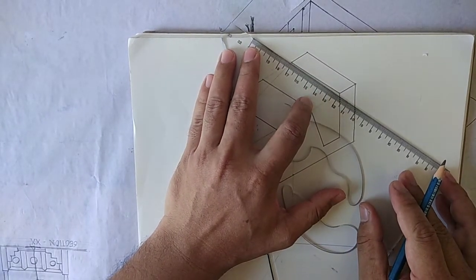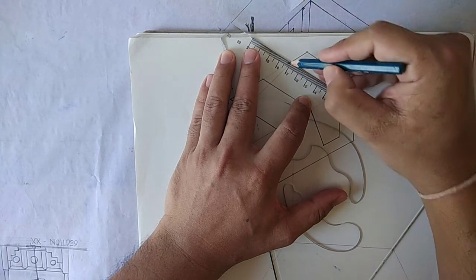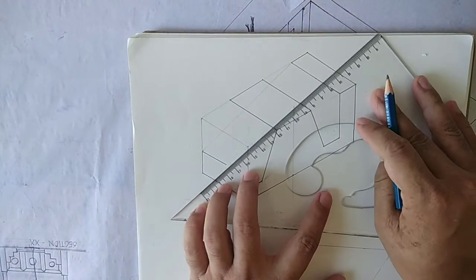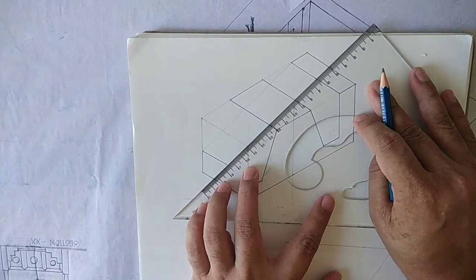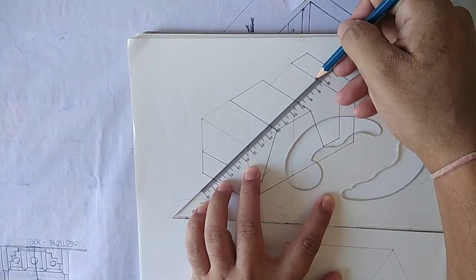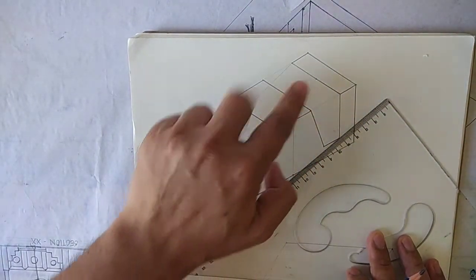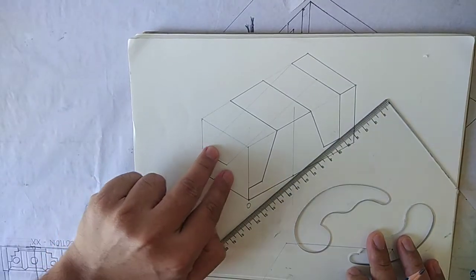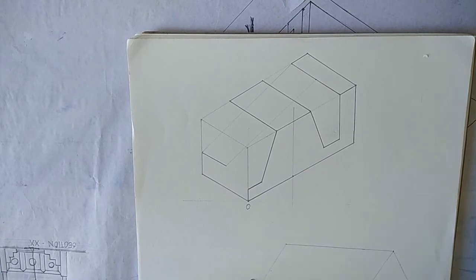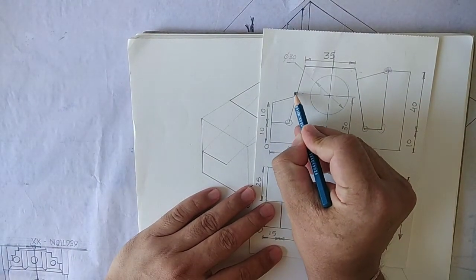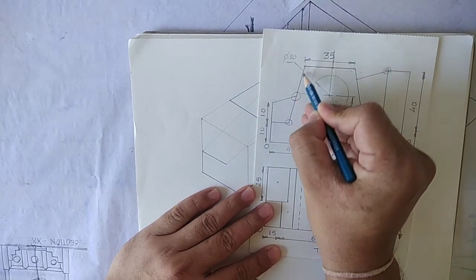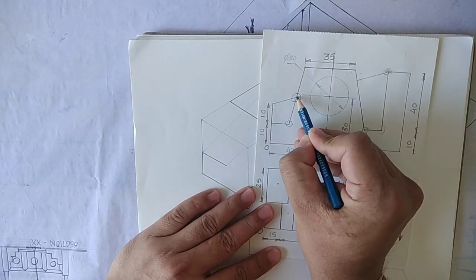From here measure 25. This is the 25. So now draw the projection of the non-isoline, light in shade. So these two lines are the projection of the non-isoline. Now we need to find the intersection point of the two non-isolines, where this non-isoline is intersecting with this non-isoline. That point we need to find out.